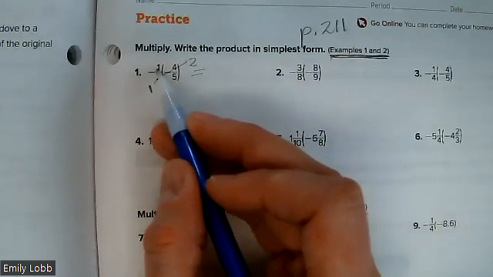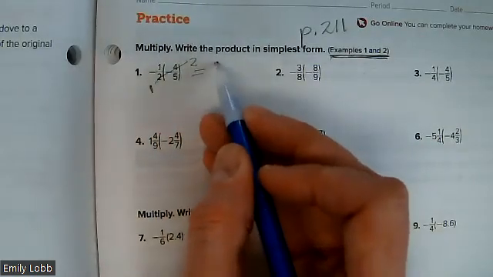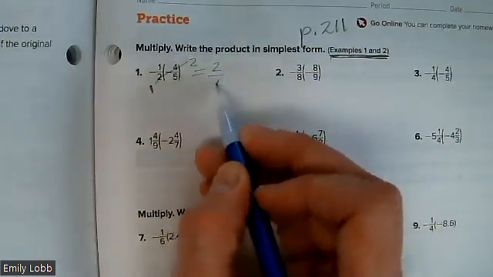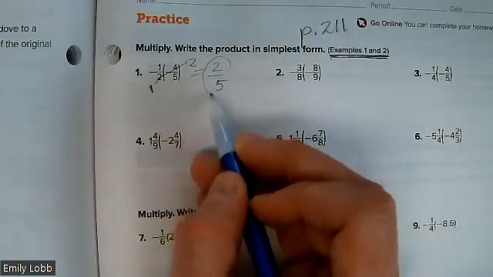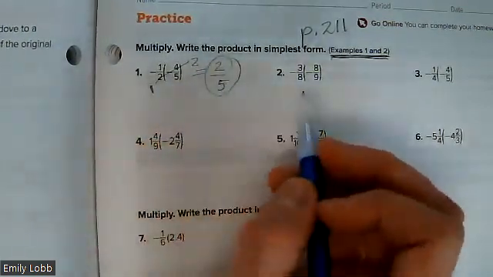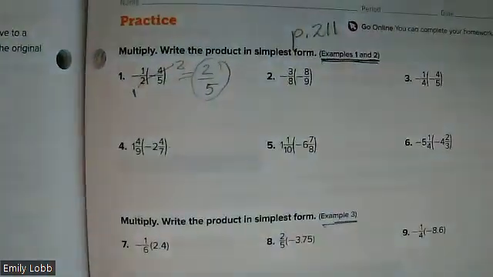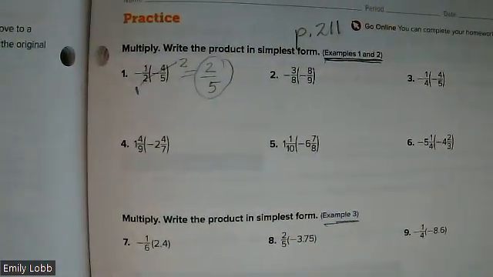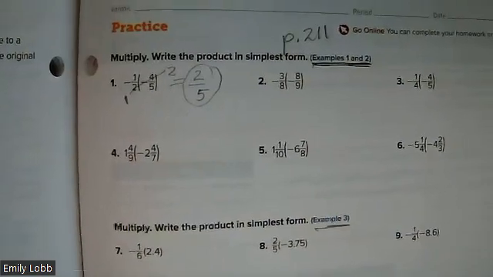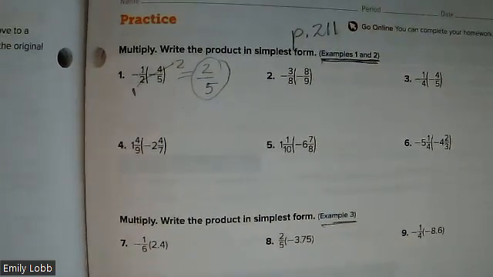Now I would multiply across the top. 1 times 2 is 2. 1 times 5 is 5. Negative times a negative is positive. So all of those top answers will be positive, right? I'm not going to do all of these for you. You need to go through and review.